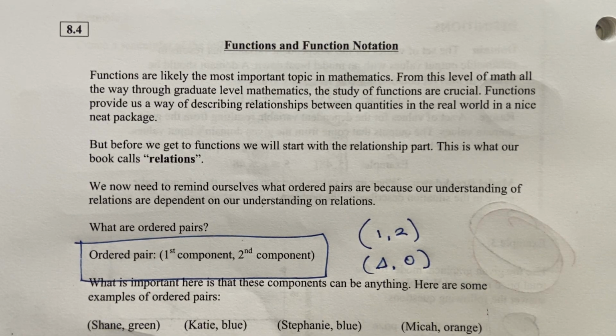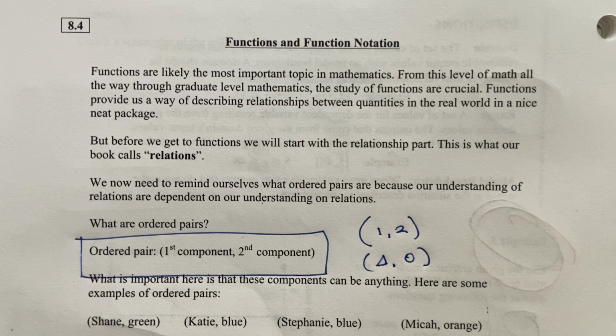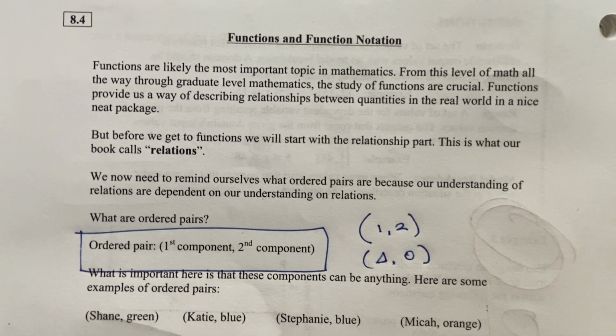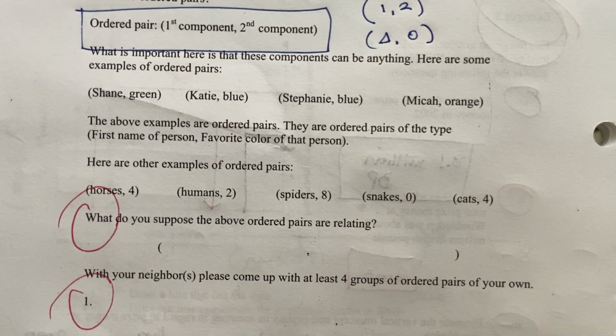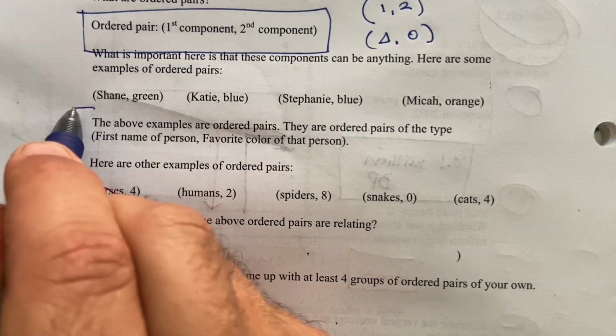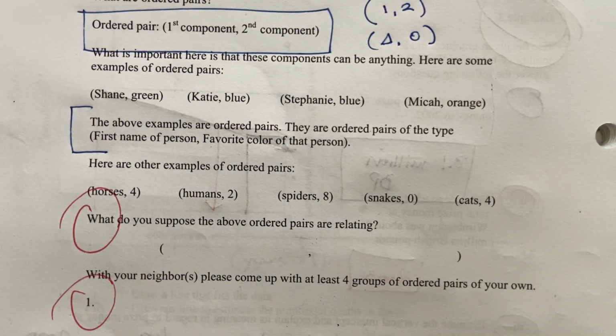Here are some examples of ordered pairs: Shane, green; Katie, blue; Stephanie, blue; Micah, orange. Okay, just random examples. In this case, those ordered pairs are defined by this kind of general idea.